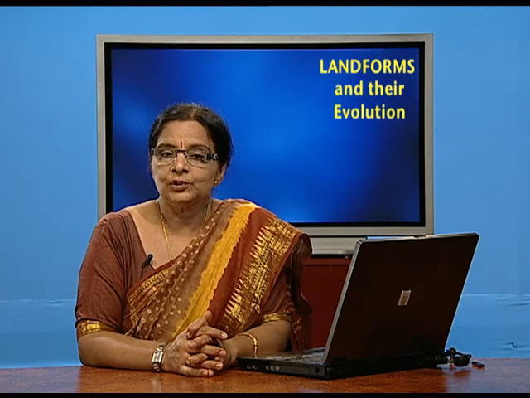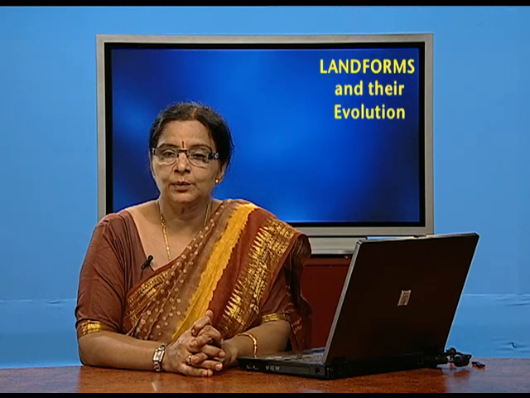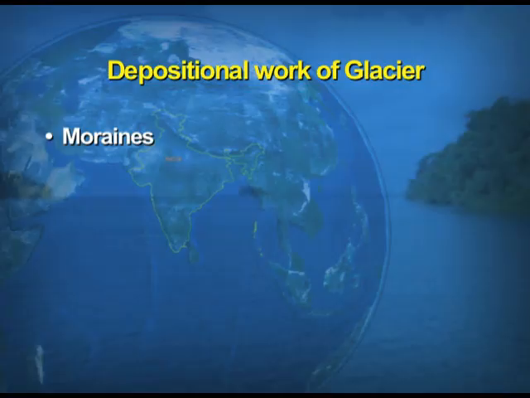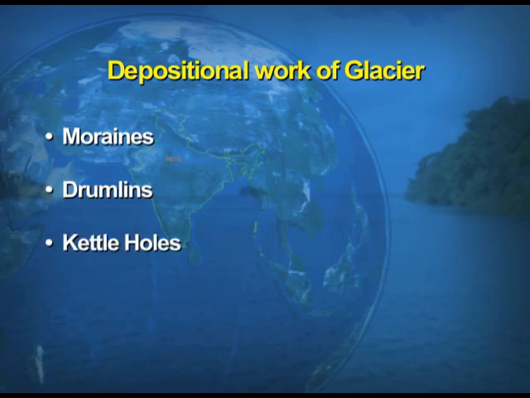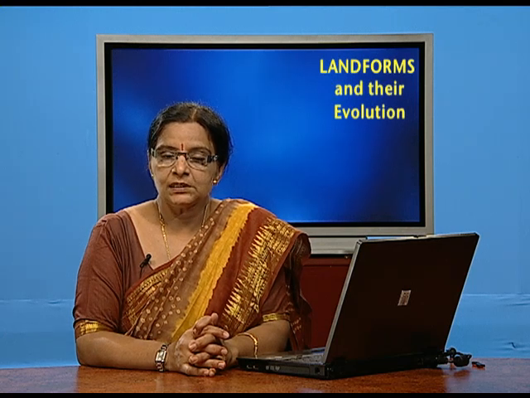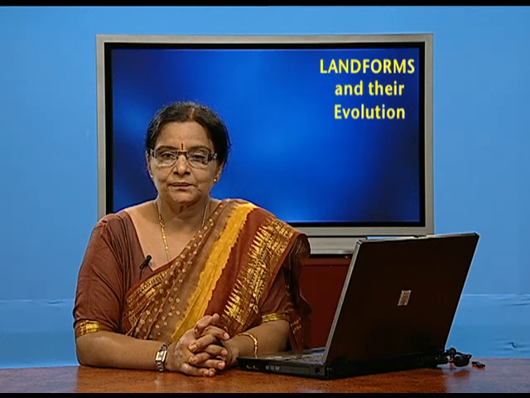Now we will be talking about the depositional work of the glacier. Moraines, drumlins, kettle holes, these are a few features which are formed by the depositional work of the glacier. First we take up the moraines which are formed by the glacier.